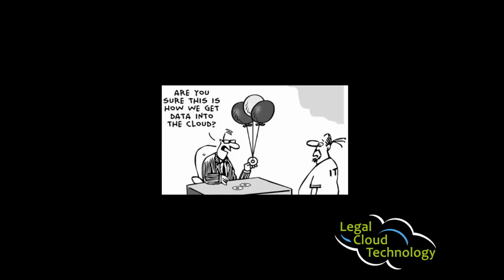But I love this. How are we getting data into the cloud? That's certainly something that I still talk with folks about. Are you sure that this is something that we really want to do? And it really is truly what we want to do. We want to get data into the cloud and really start using it.